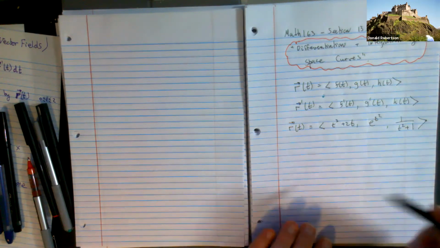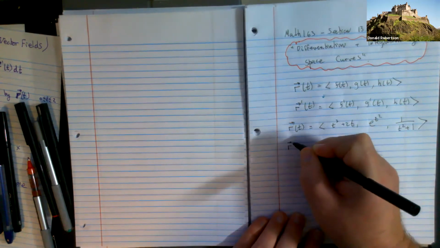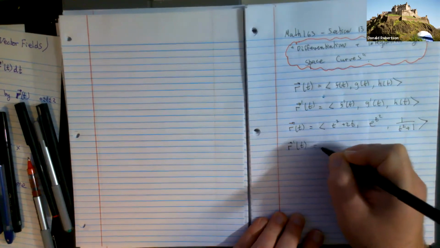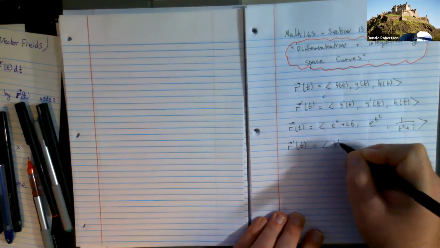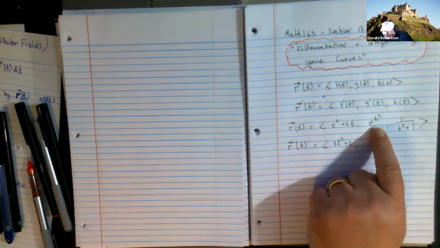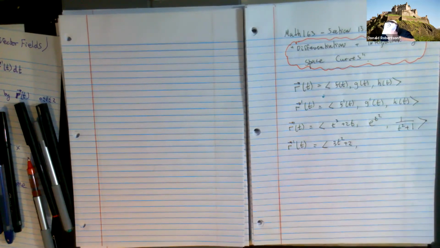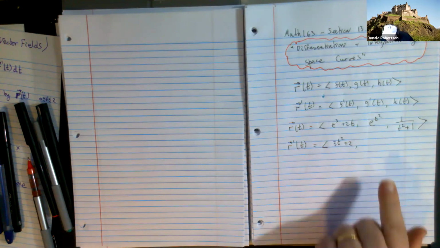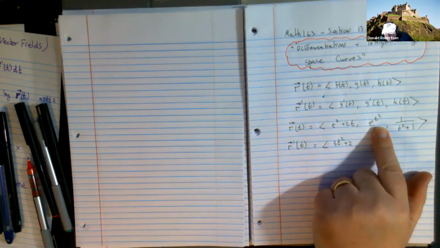So if I wanted to differentiate this function, you'd get 3t squared plus 2. If I wanted to differentiate, remember we've got our differentiation on today, right? When you differentiate, it's not the same as integration.